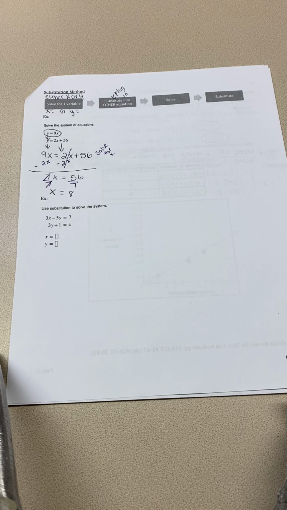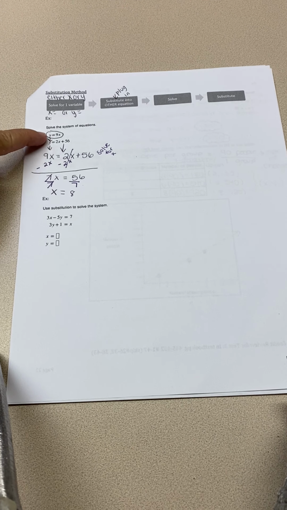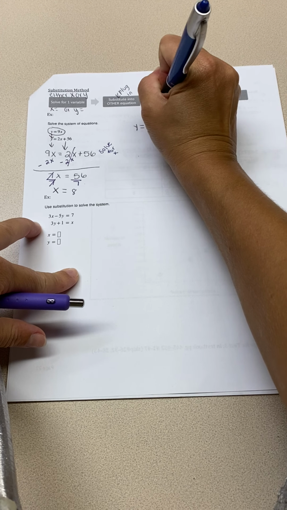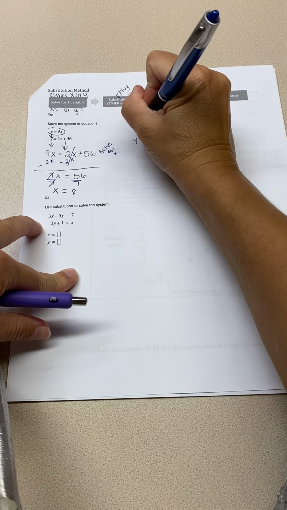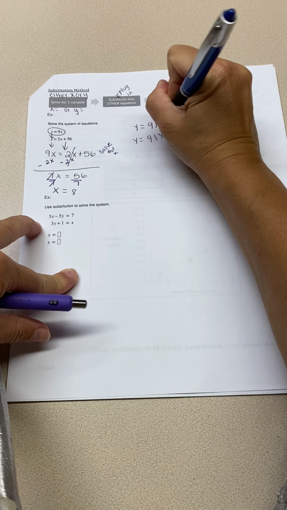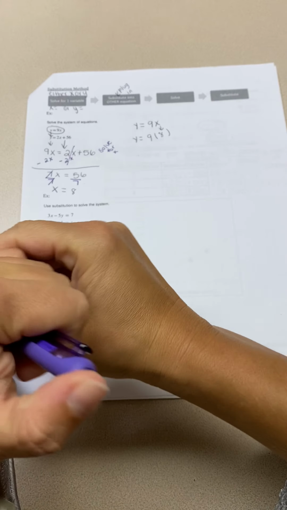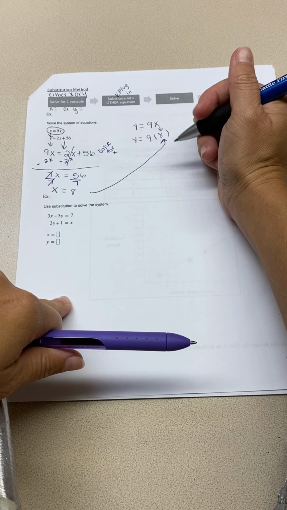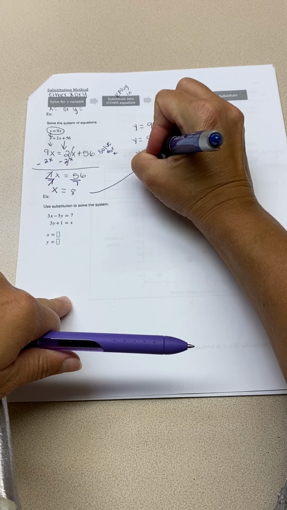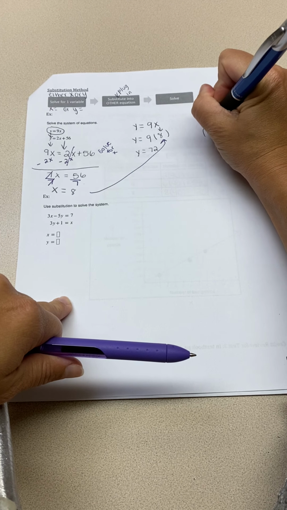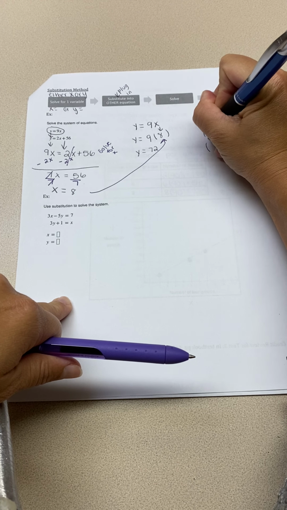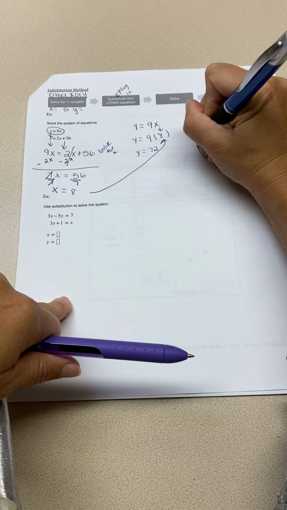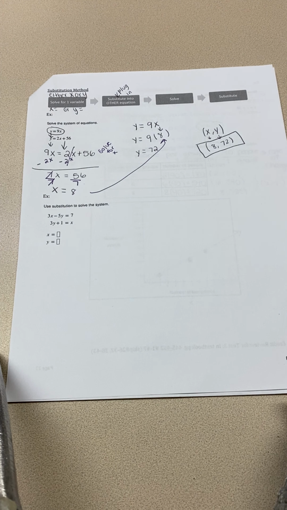Now that we know x equals 8, I can plug x equals 8 into either equation and get y by itself now. Let's just pick the first one. The first one looks smaller. So y equals 9x. Now we know x is 8, so y equals 9 times 8. Taking this x equals 8, plugging it in over here. So 9 times 8 will give us 72. So y equals 72. Boom, our answer is the ordered pair x comma y: x is 8, y is 72. So these two lines will intersect at the ordered pair 8 comma 72.